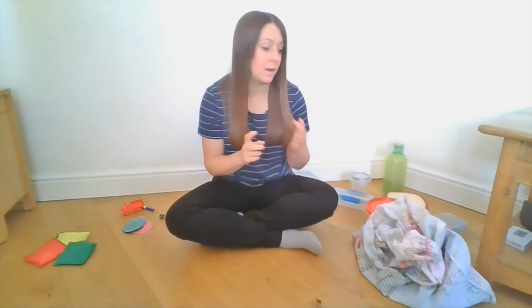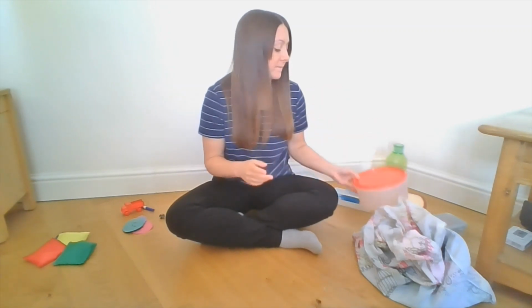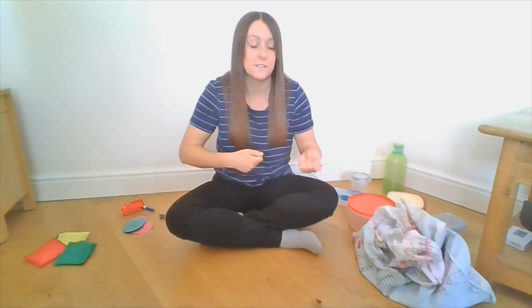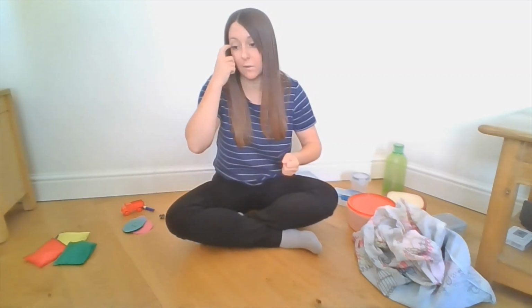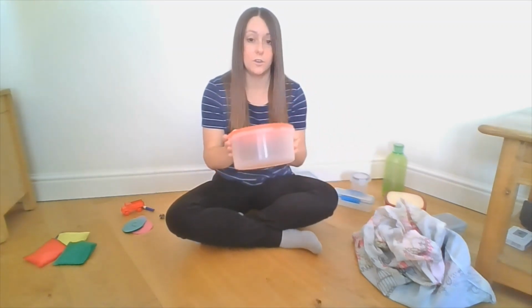The next game is describing tower. So you can use some blocks or some boxes or some books, some empty pots. I'm going to use Tupperware boxes. So the idea is that you think of a topic, a word, or an item, an object, something that you're going to describe, and you're going to build the tower as tall as you can before it falls down. So take it in turns to describe something by putting a piece on the tower. So I'm going to show you an example. So I'm going to describe the word apple.